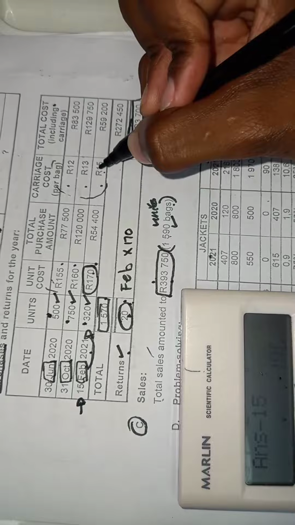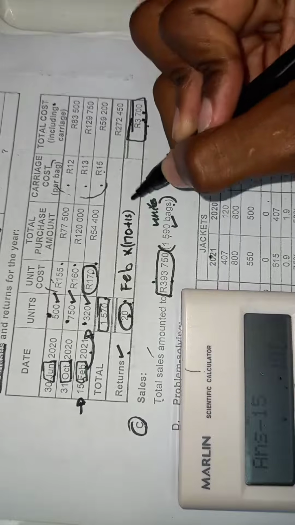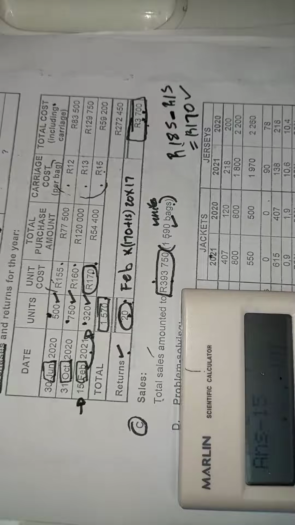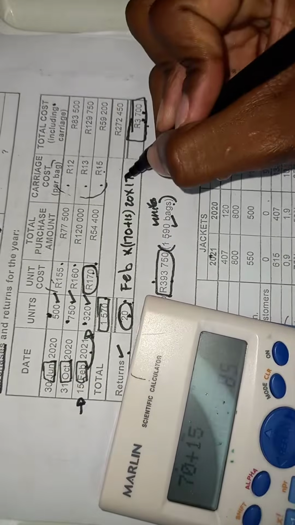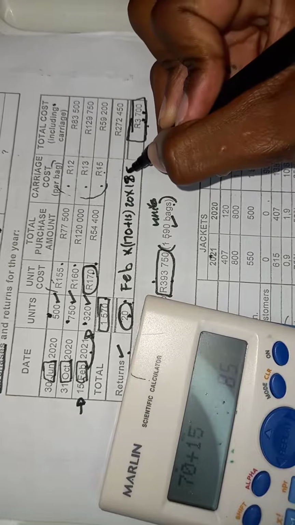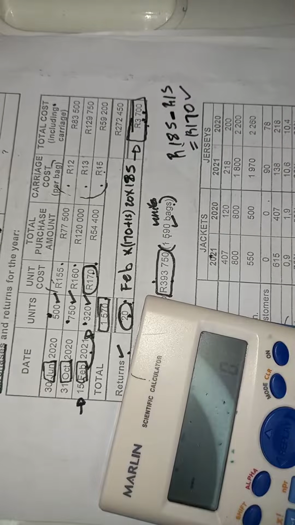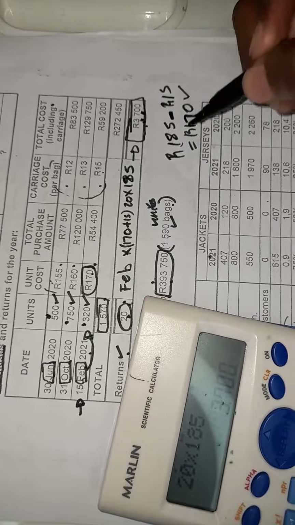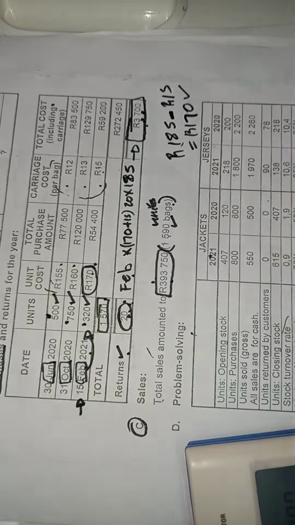Then they added the 15, 170 plus 15, which means they simply said 20 times 185, and it gave them 3.7. So now we know that these 20 units of returns are from February. That's how I got it.